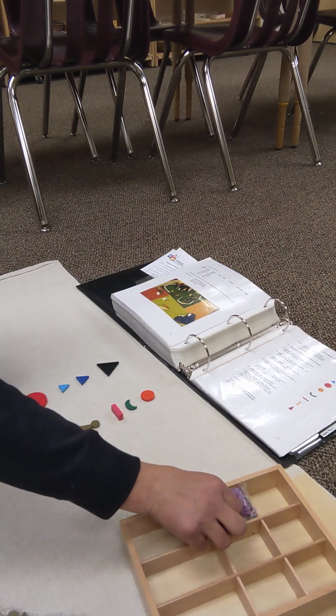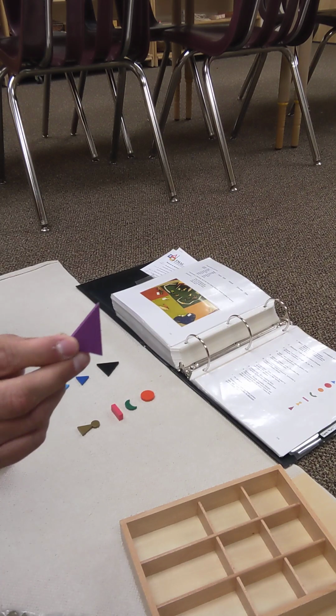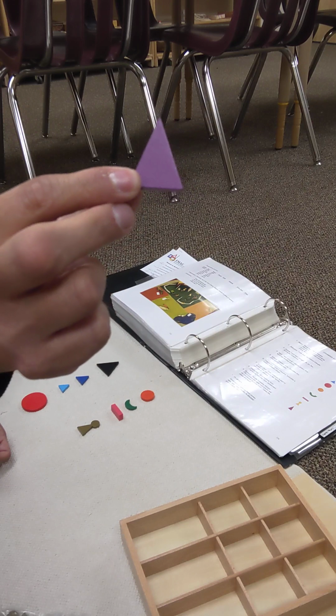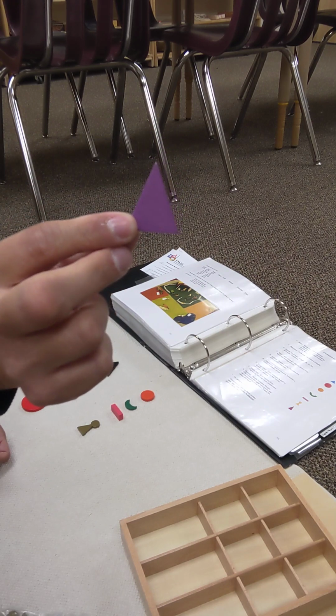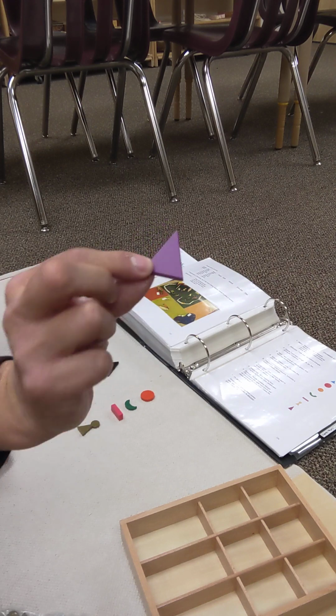And last, we have the purple isosceles triangle, which represents a pronoun. The pronoun changes and should not be introduced in preschool. Takes the place of a noun. So there you go.